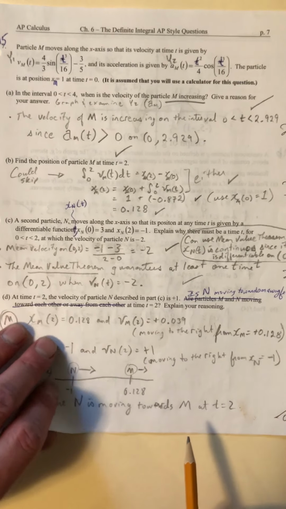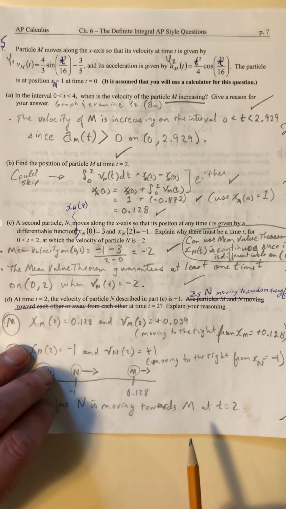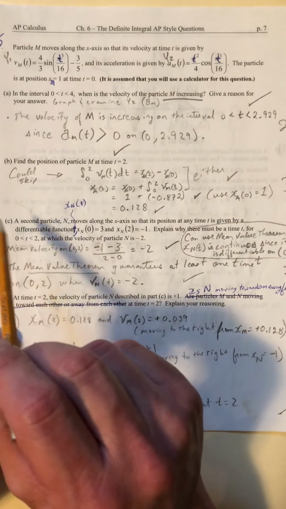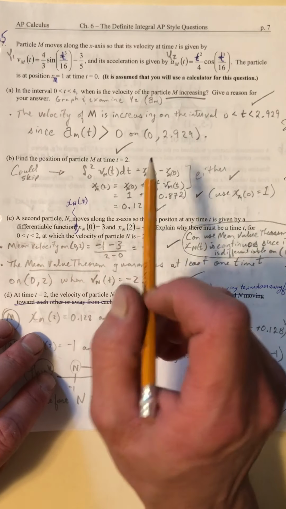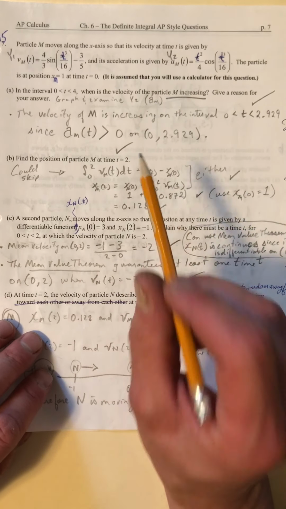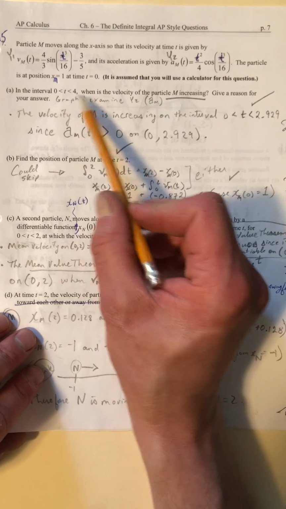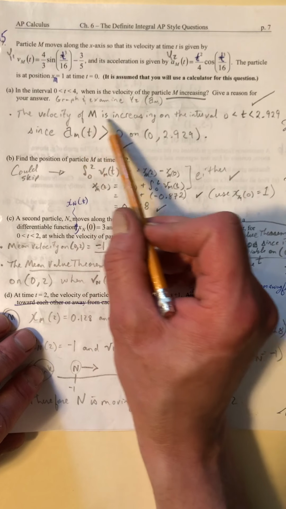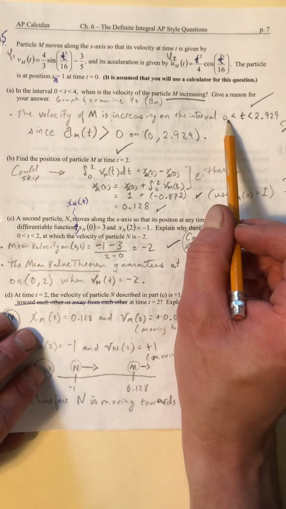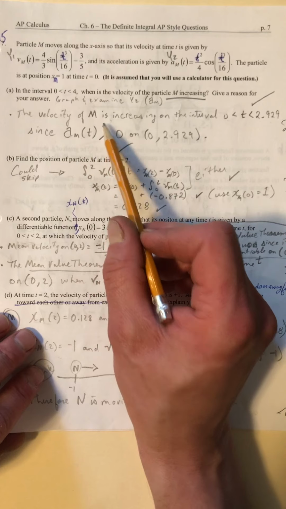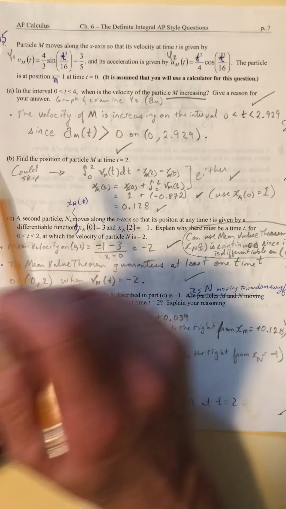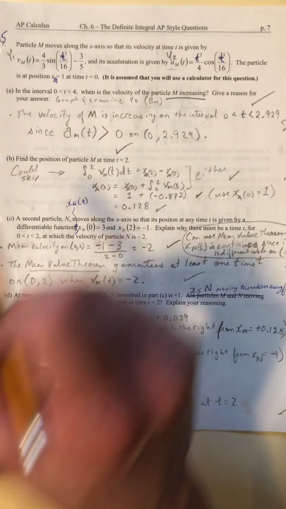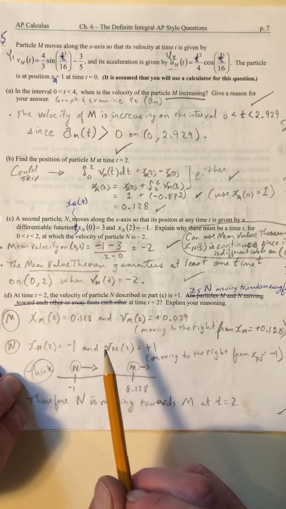Page 7, sorry. And question 15. Okay, I give you two functions. This is a calculator one. But if it wasn't, you just have simpler functions and you do the same thing, so it's worth doing. When is the particle m increasing? Give a reason. The velocity of m is increasing on this interval since the acceleration is greater than 0 on that interval. So, there you go, the acceleration function.